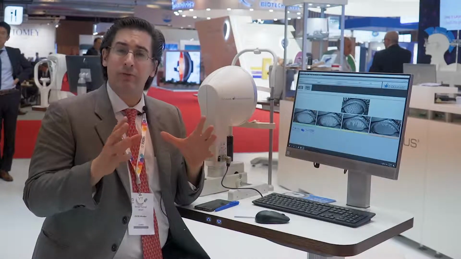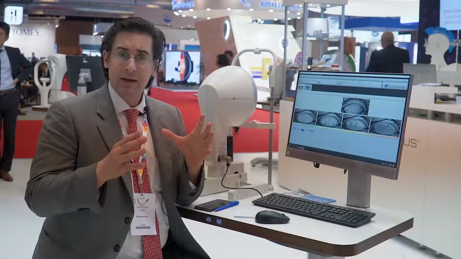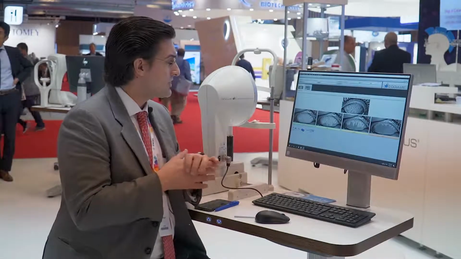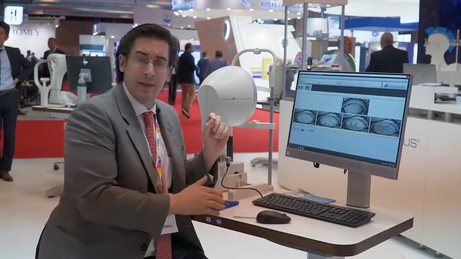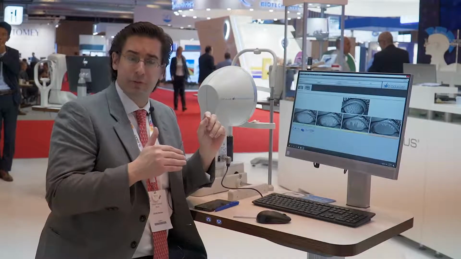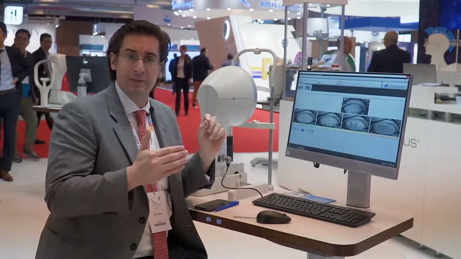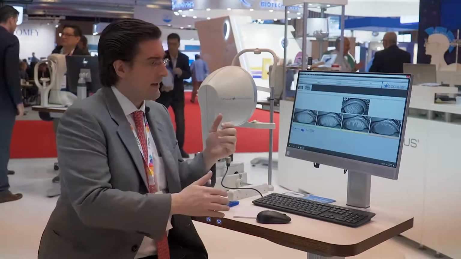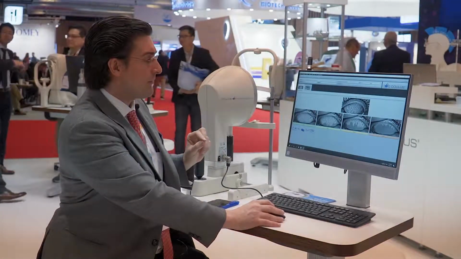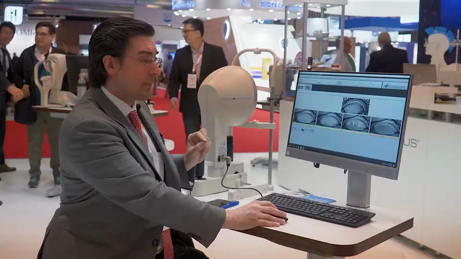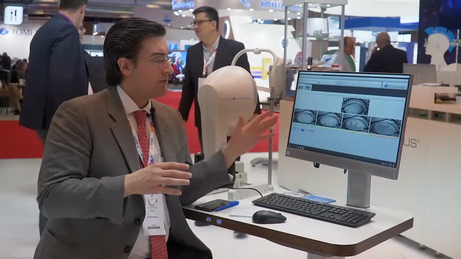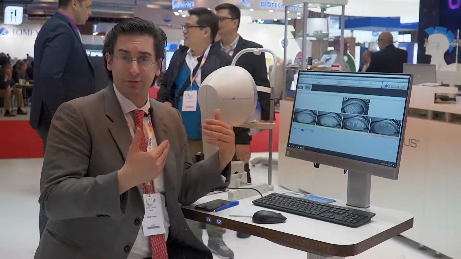Meibography, or the picture of the meibomian glands, it's a very unique characteristic for this machine. We know that when the patient has less than 50% of the meibomian glands, they are going to have symptoms, or we are going to see signs. And here is very graphic. The machine is going to take a picture, and I can show the patient, say, hey, you have a problem, we have to treat it.